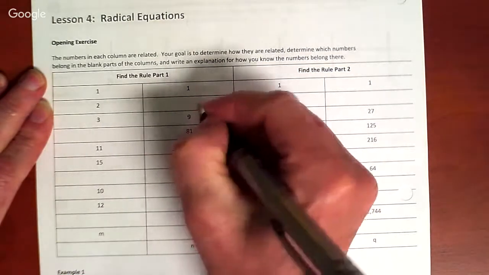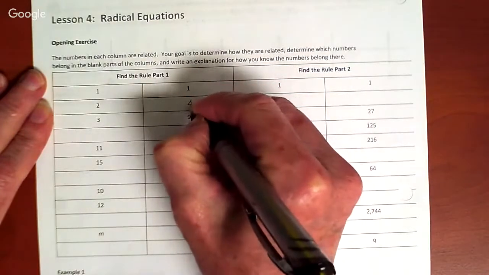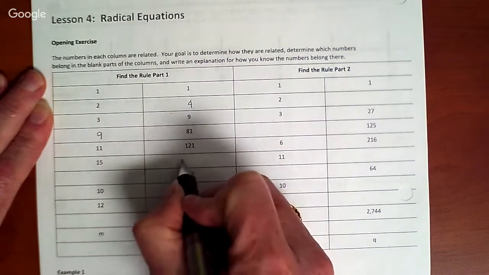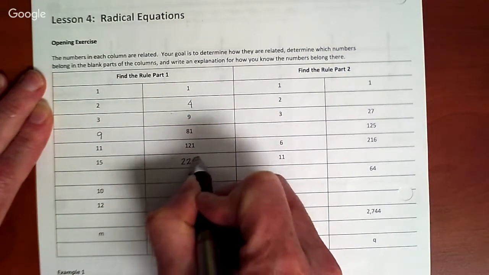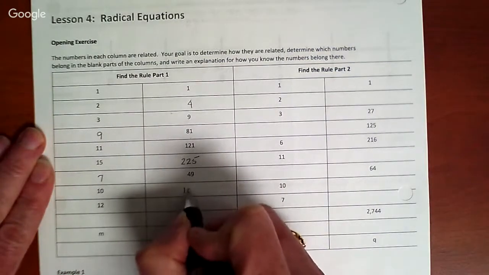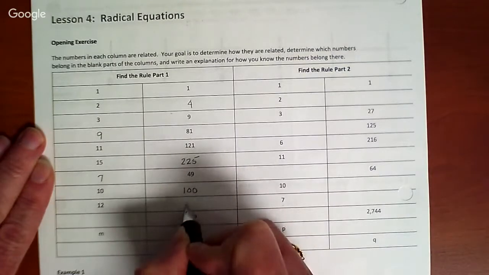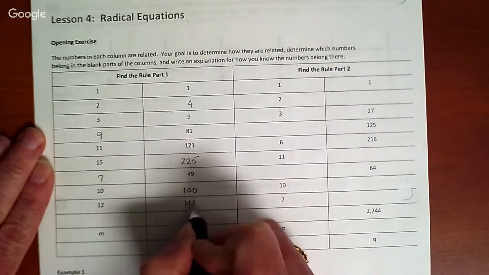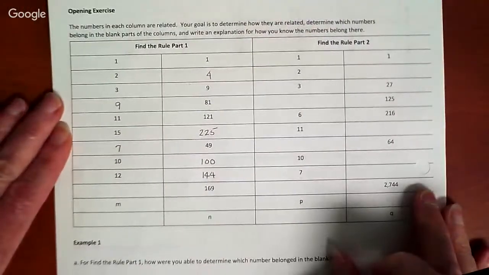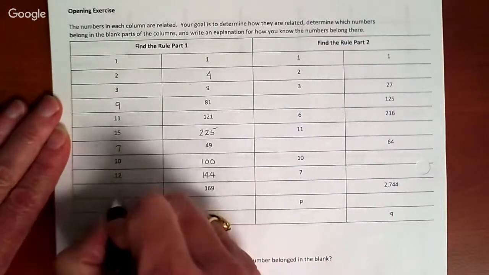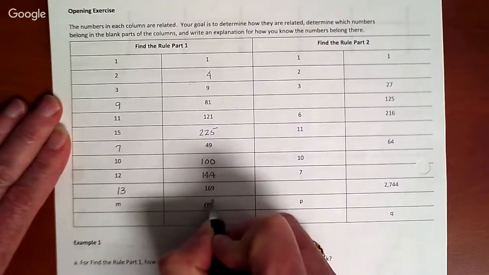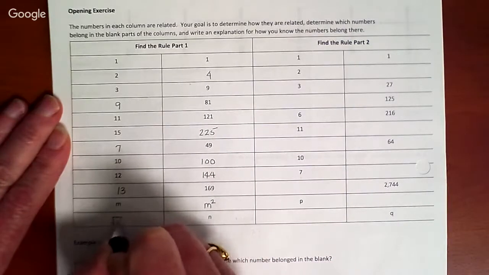For here, I'm going to square it and get 4. Here, my number is going to be 9. Here, my number is 225. Here, my number is 7. Here, my number is 100. Here, it is 144. Move this up just a little bit. Here, my number is 13. Here, my number is m squared. And here is the square root of n.